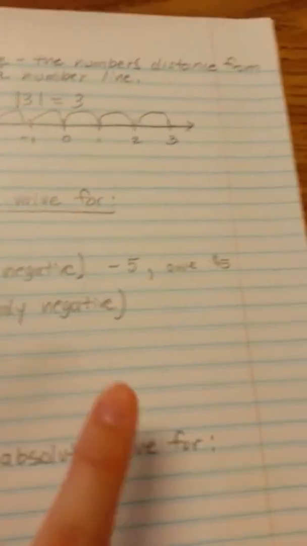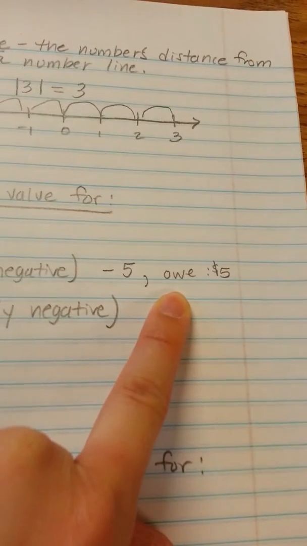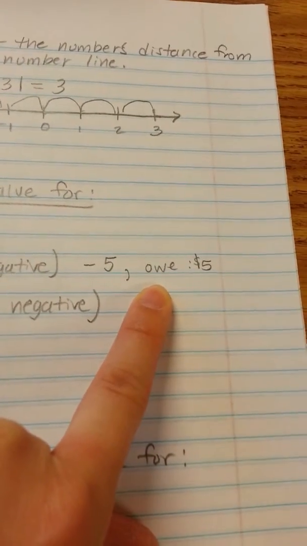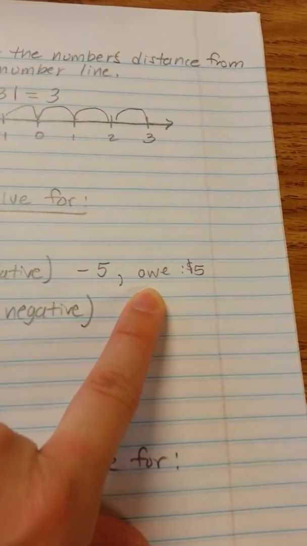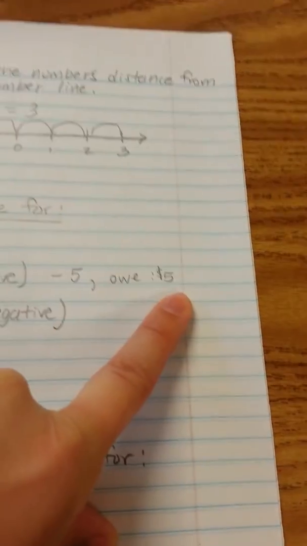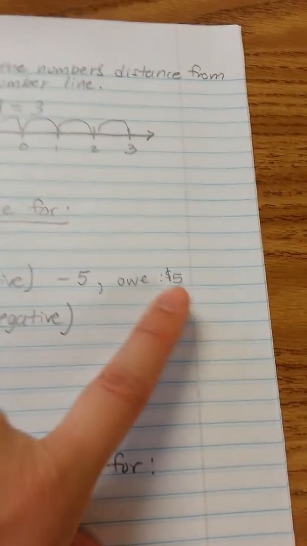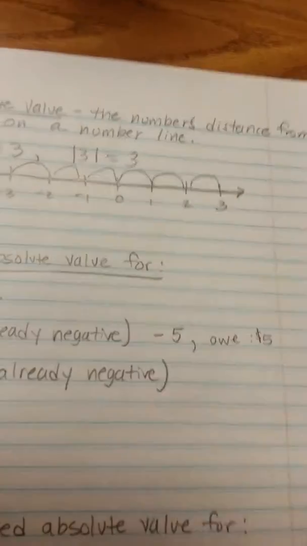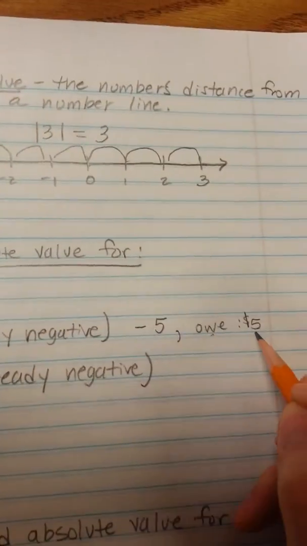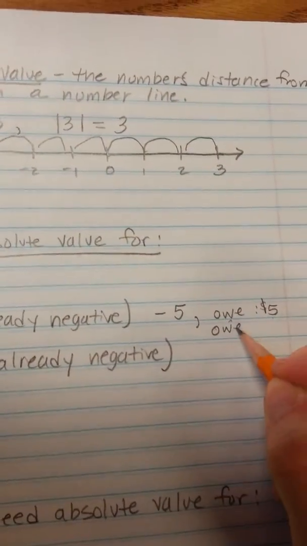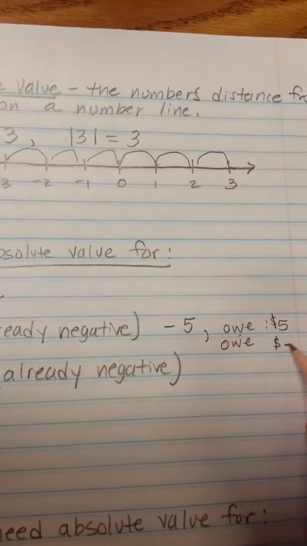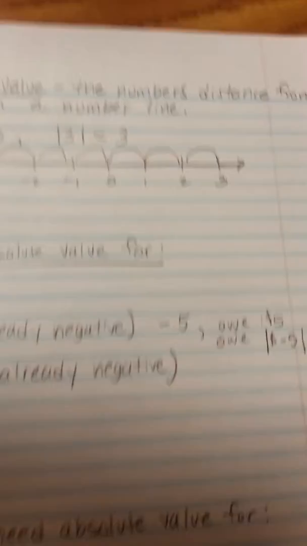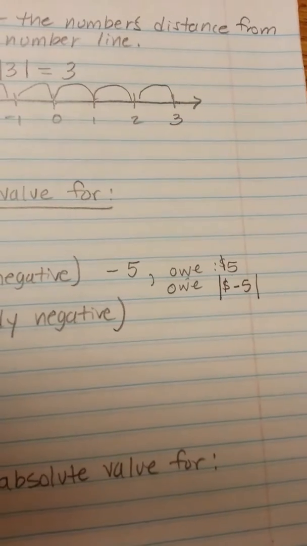And that's because the word owe is already negative. So there's no reason to say you owe -5. You would owe simply $5. So you could write I owe $5, or you could say I owe $5.